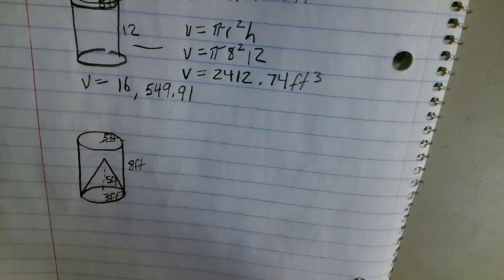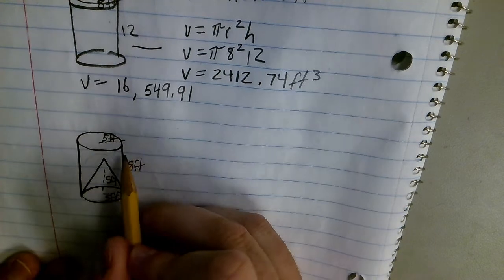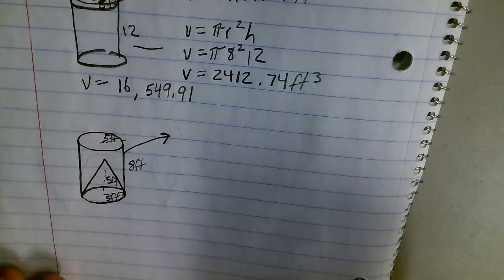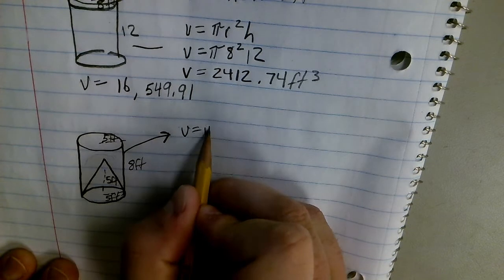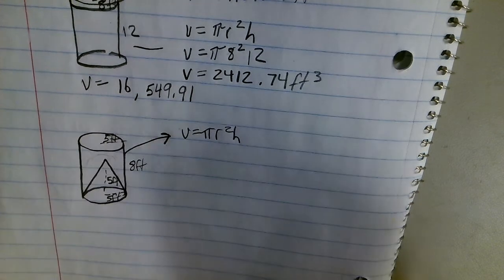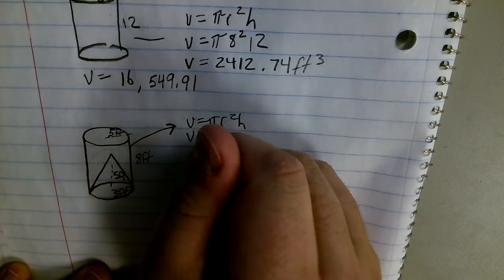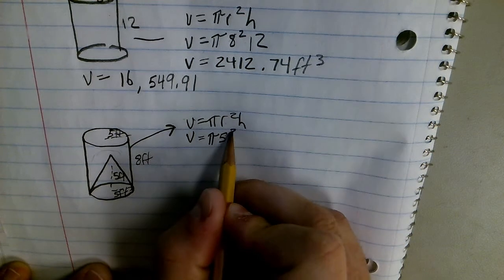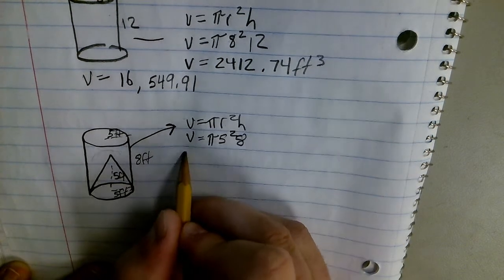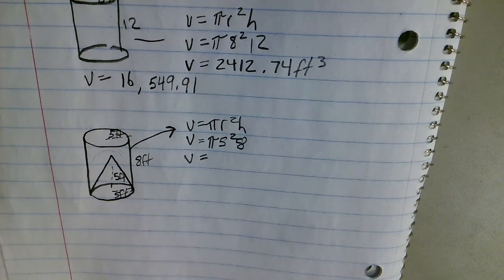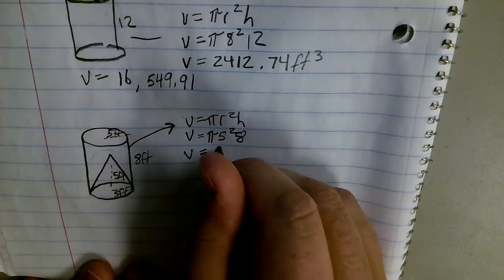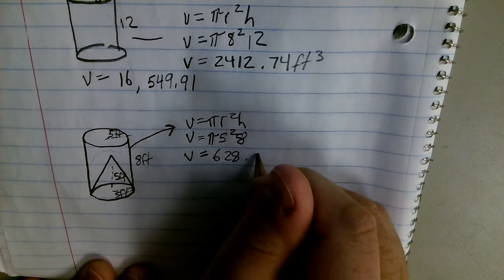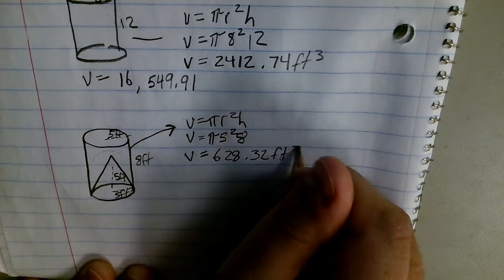So we're going to have to do something a little different. We'll start with the larger, we'll start with the cylinder. So the cylinder, again, volume equals pi r squared h. Let's put in what we know, pi. The radius of the cylinder is 5, so let's put that there. And the height of the cylinder is 8. So let's find the volume of this first. So pi times 5 squared times 8, I get a volume of 628.32 feet cubed.